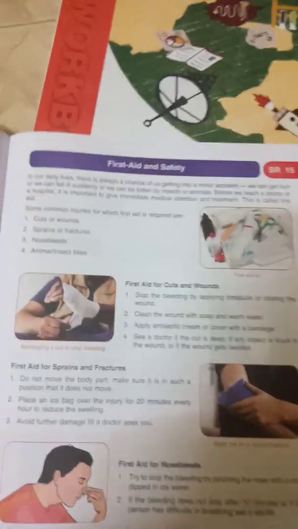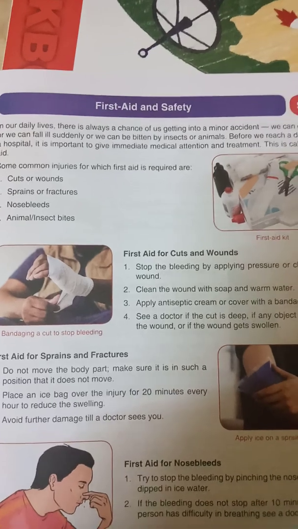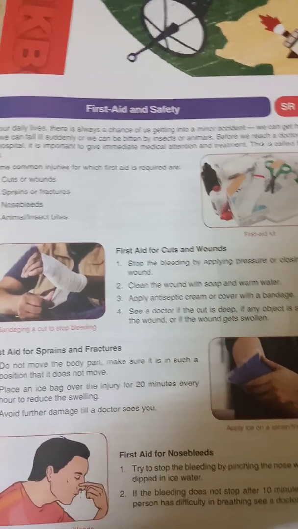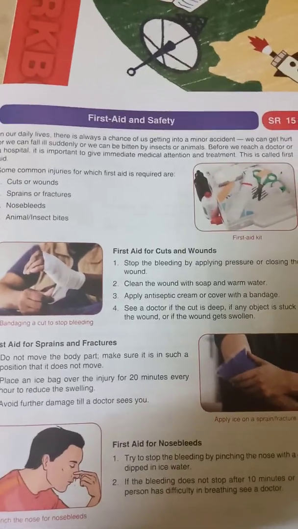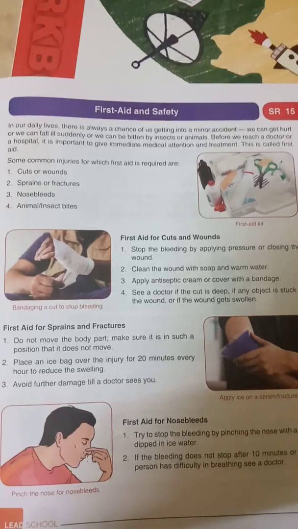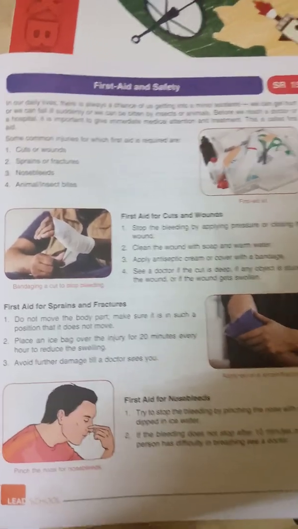Next, first aid and safety. You should know this. First aid is basic. Sometimes minor accidents can happen. For a small minor accident, you need not go to a doctor right away. You should give first aid. Immediate help given before going to a doctor is first aid.